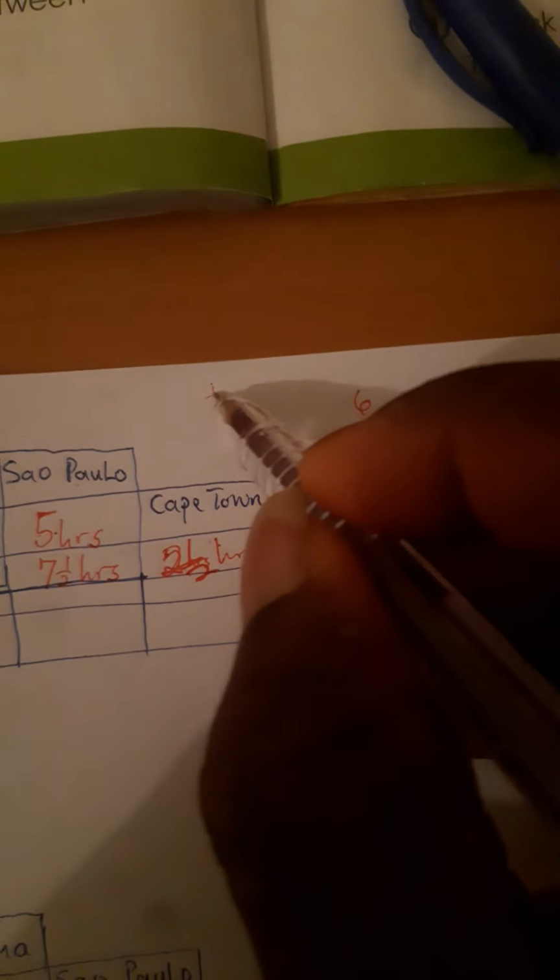Okay, now let's come down to this other side. You are going to plus also. Now 2 is a whole number and 4 is a whole number. 2 plus 4, you have 6. This has a half and this has a half. So half plus half will give you 1. So 1 plus 6 gives you 7 hours. Are you understanding? If you plus 2 plus 4, you have 6. Half plus half is 1. So 1 plus 6 is 7 hours. So that's how I get 7 hours.